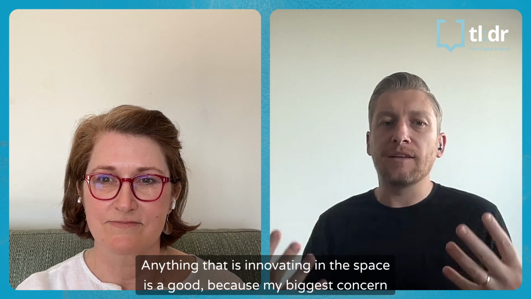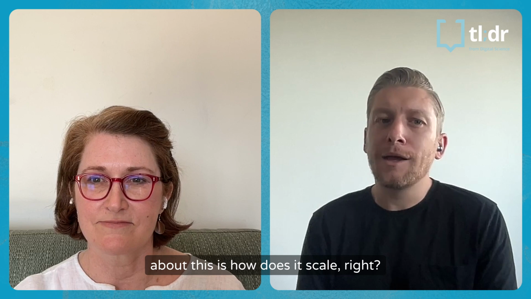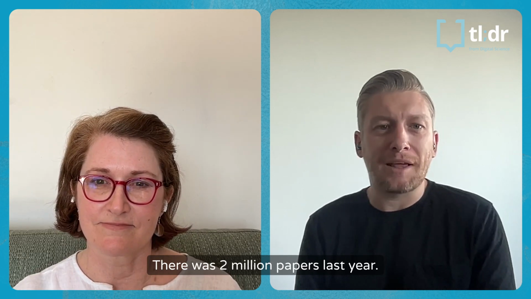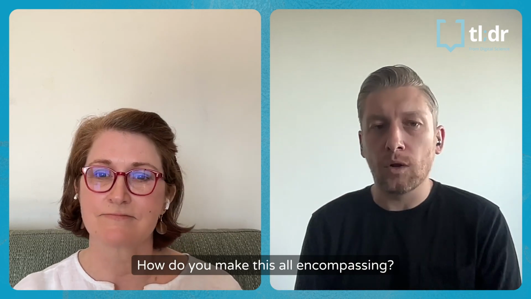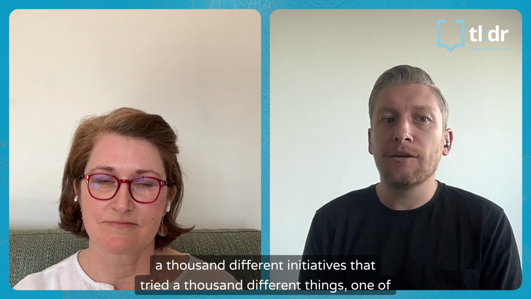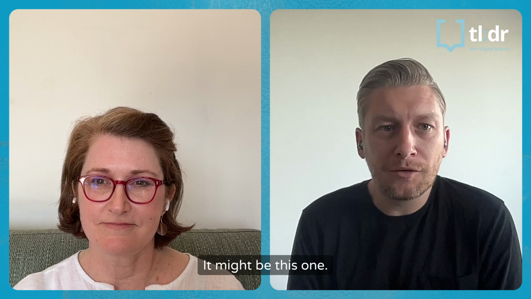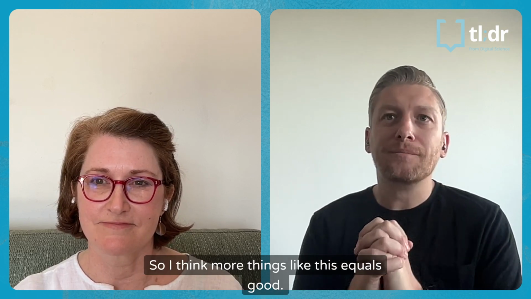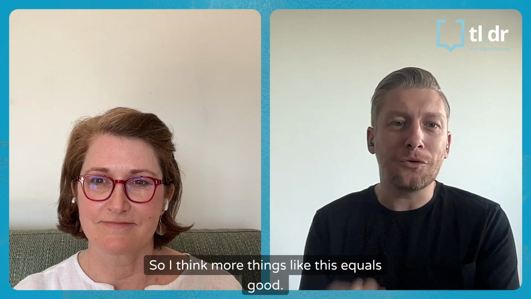Anything that is innovating in the space is good, because my biggest concern about this is how does it scale, right? 1,000 francs a pop is 250 papers. There were 2 million papers last year. Who's going to pay for that? How do you make this global? How do you make this all encompassing? And I think if 1,000 different initiatives tried 1,000 different things, one of them probably will scale. It might be this one. The funders might decide it's the most important thing. So I think more things like this equals good.